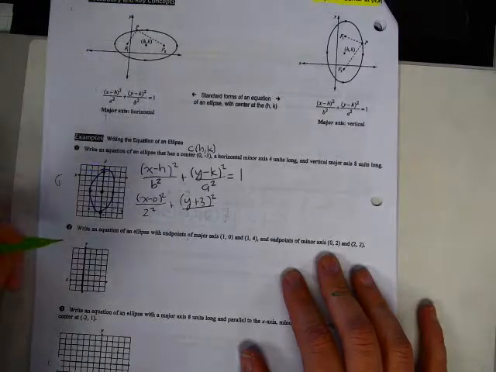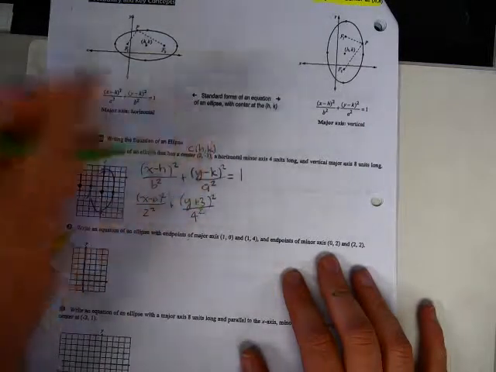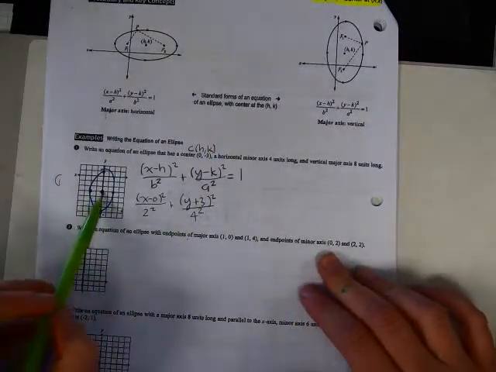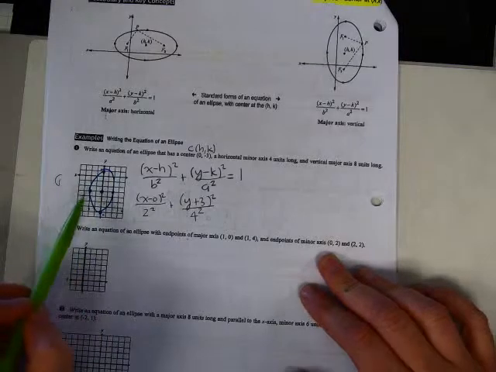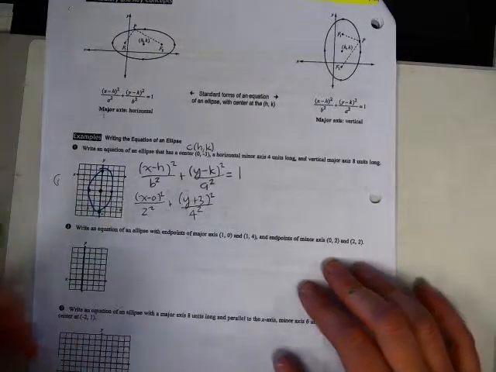So I have x minus 0 squared, and my b is 2 units, so 2 squared.